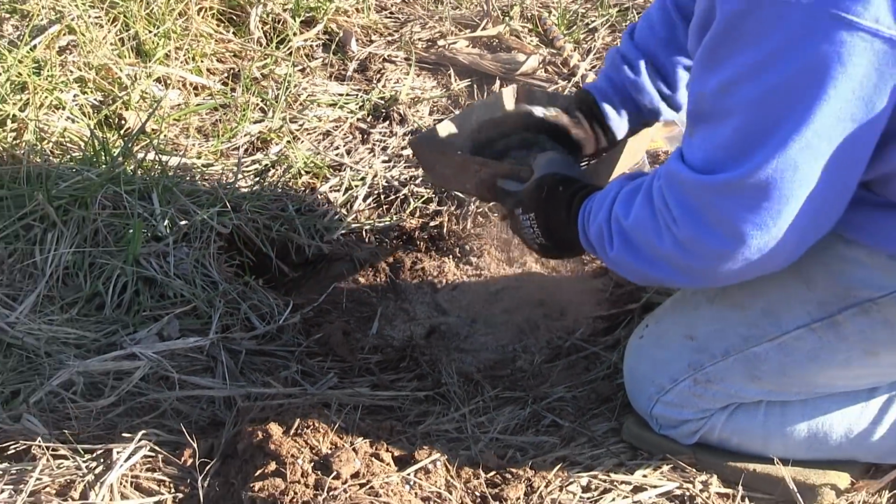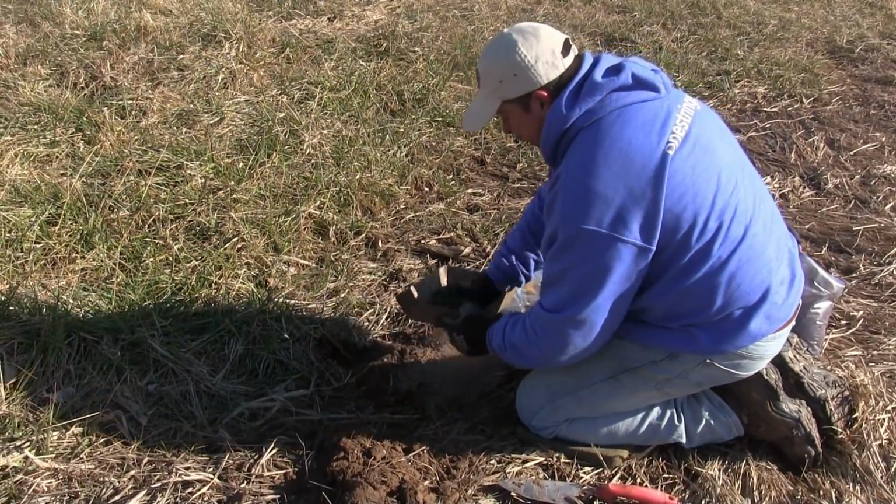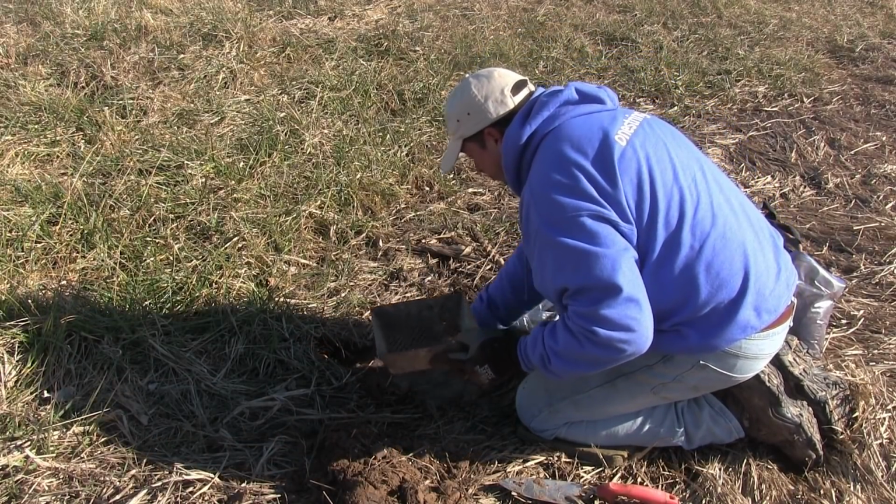So we've got the calcium chloride in the bottom. We've got a little bit of barrier of peat moss that's probably a couple years old. And then we've got our wax sand.